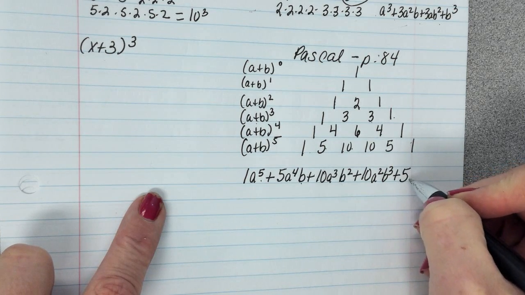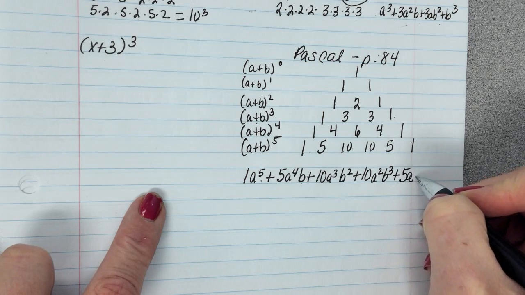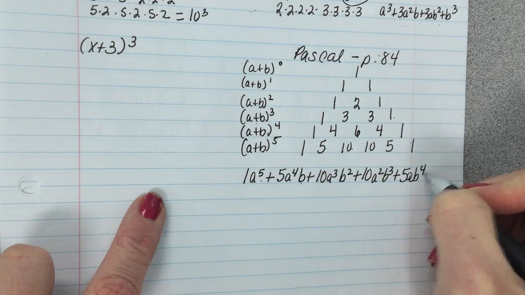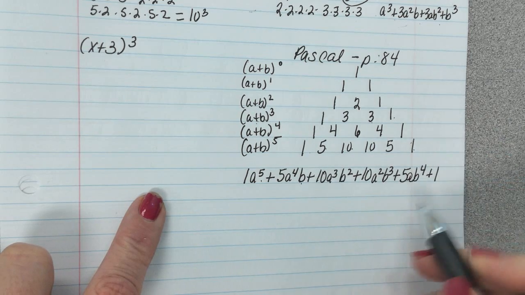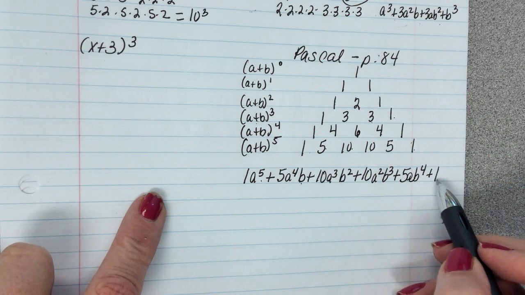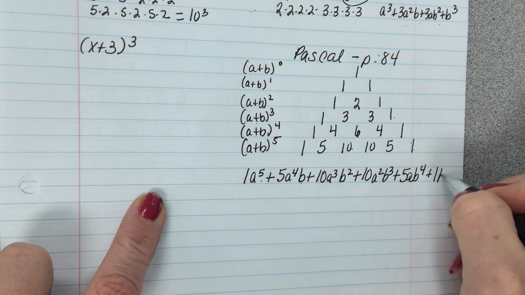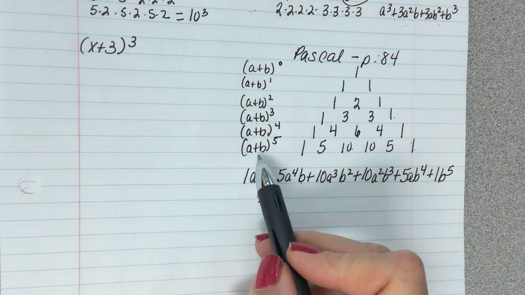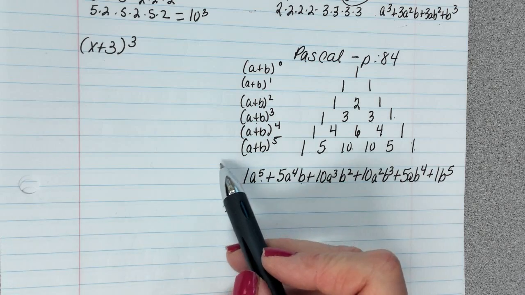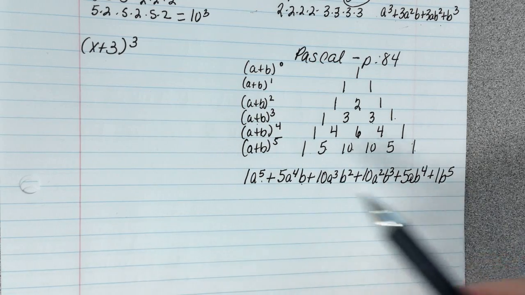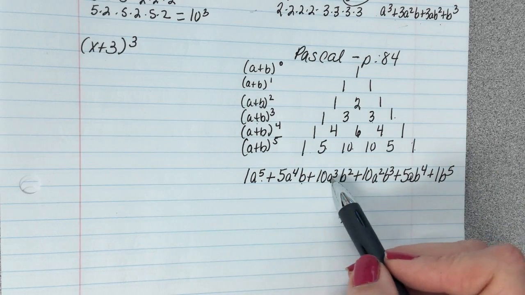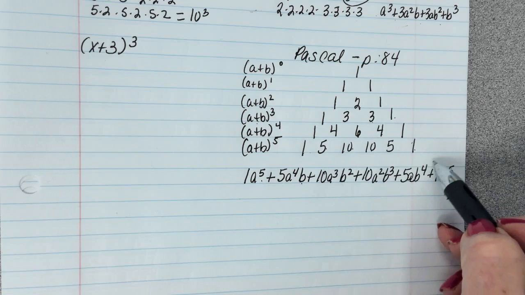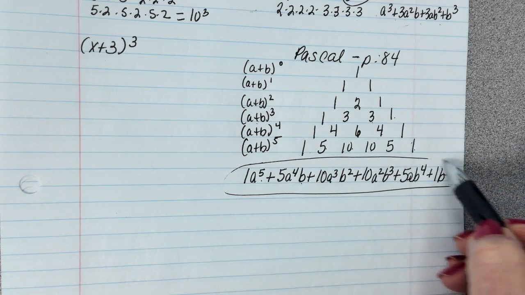5 what? A, b to the 4th, good. And then my last term is going to be plus 1. And what do you think it's going to be? B to the 5th, good. And that's how we would expand that. Isn't that so much faster than doing a plus b times a plus b times, can you imagine foiling all that out? It would take us forever. So we can kind of thank those early mathematicians for these kind of shortcut things that we get.